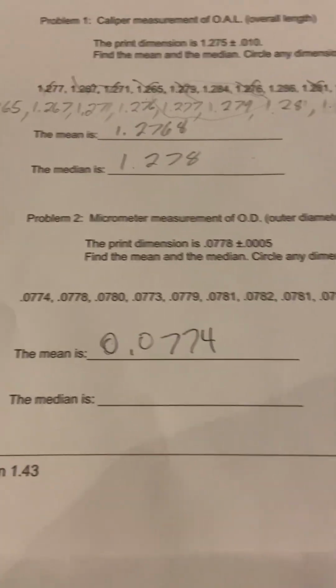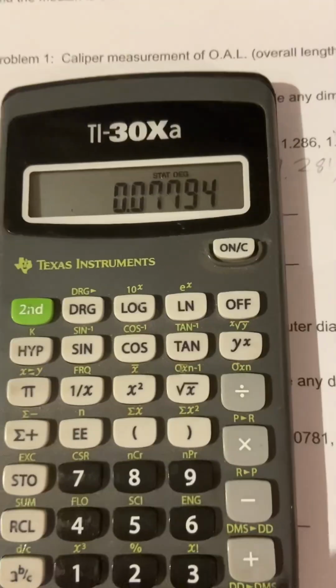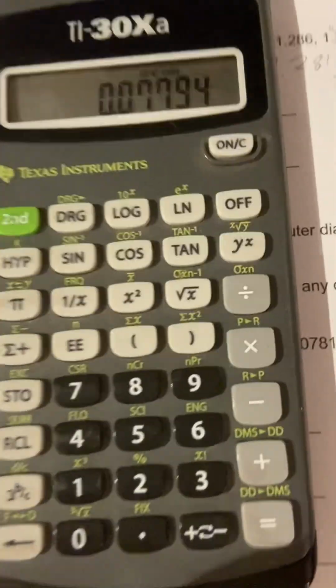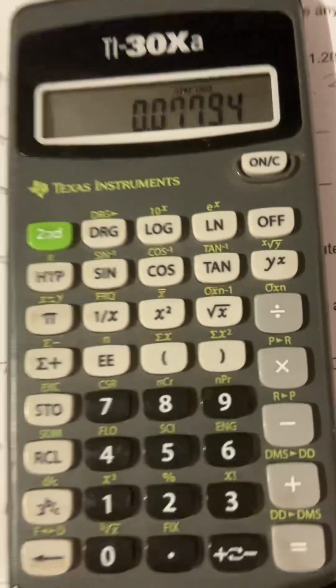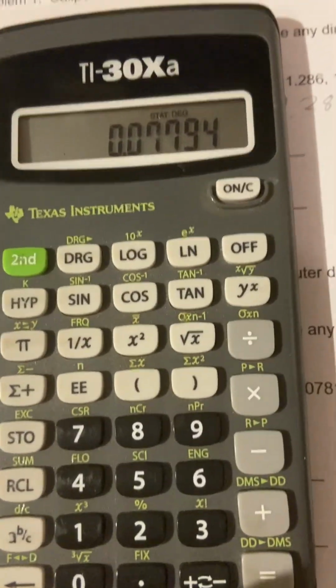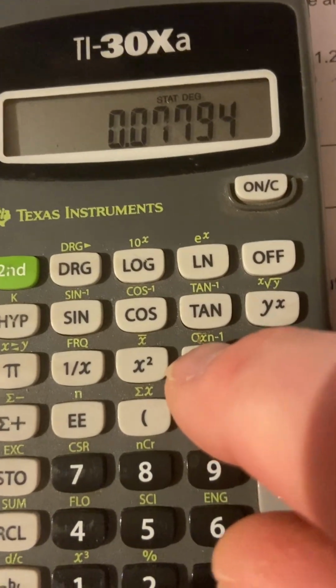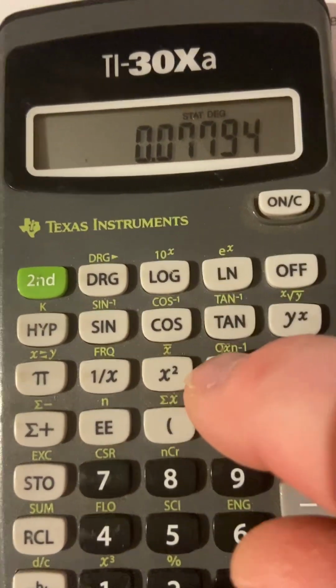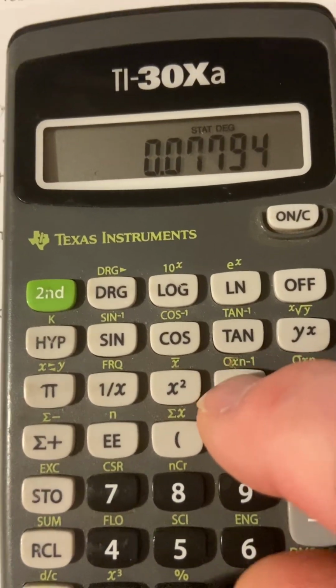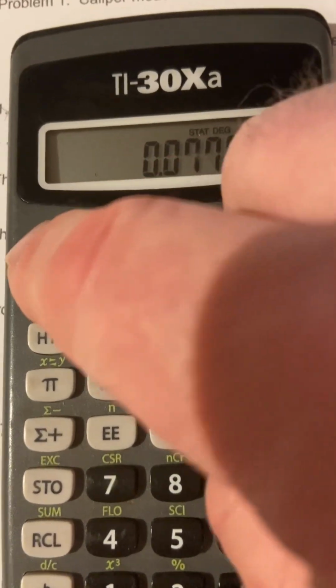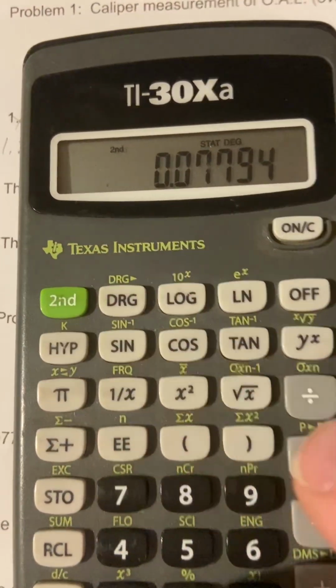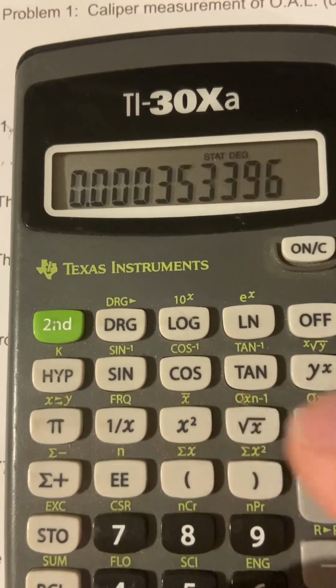But one real quick thing, we're also going to put in the actual standard deviation. Once you get your mean with that particular set of data, notice we also have the formula right here with the lowercase sigma, x to n minus 1. So let's just go ahead and hit second and press that button.